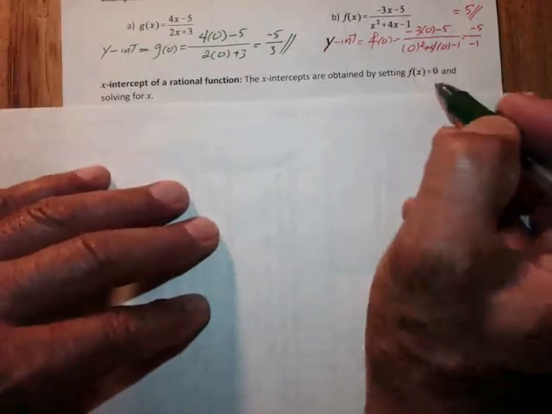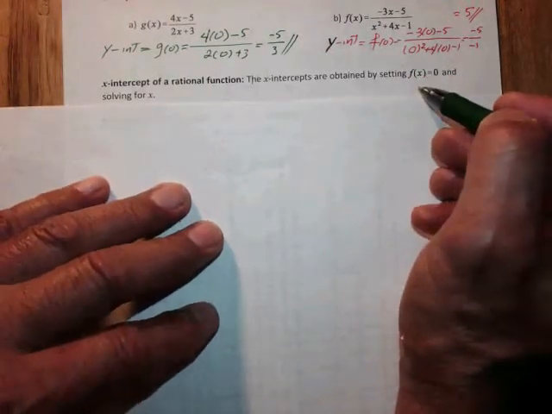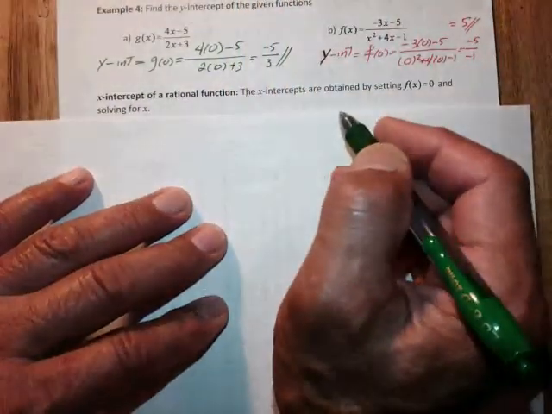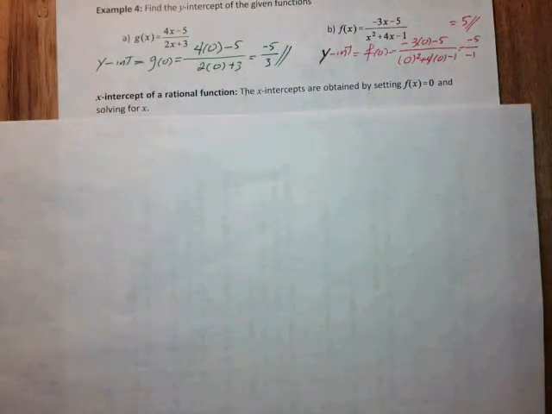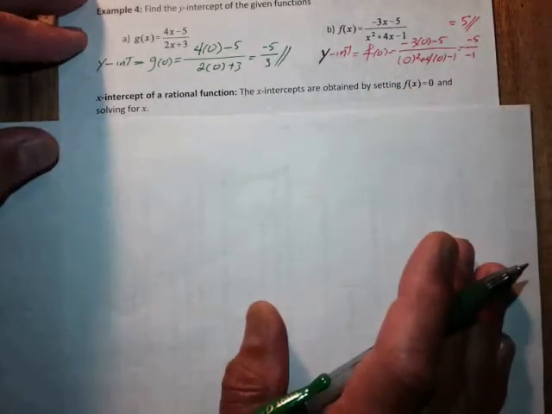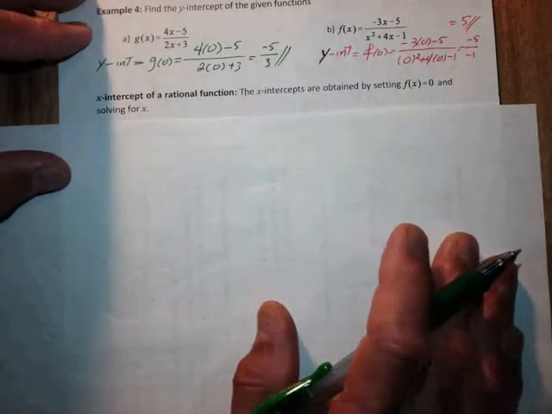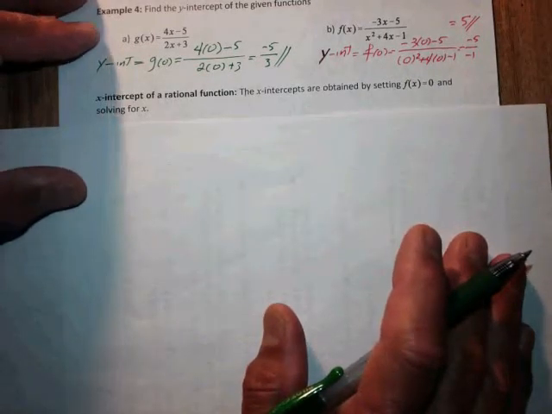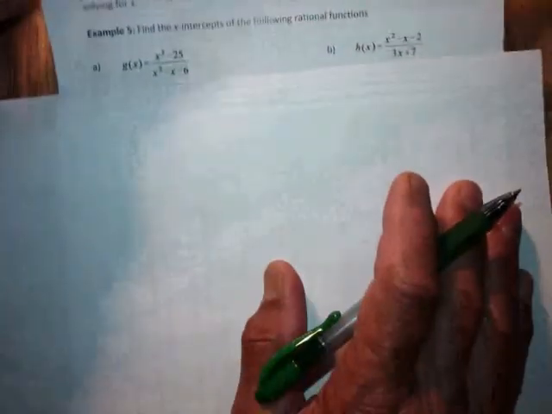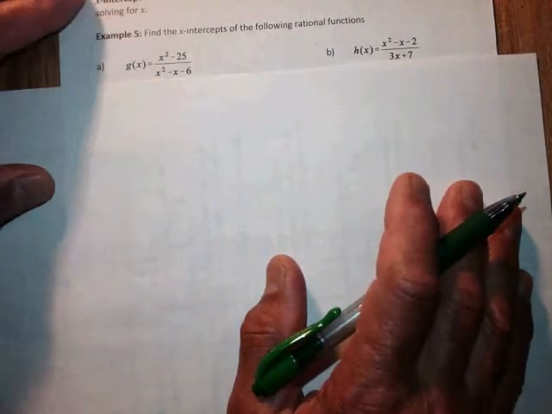You have to put the whole function equal to 0, which means that the y value is 0. So when you put the y value as 0, the x value you get is the zero of the function. But if it's real, it would be the x-intercept. So most of the examples we're going to do here actually have x-intercepts rather than complex zeros. Okay. So here is example 5. It has two parts, A and B. We want to find the x-intercept.